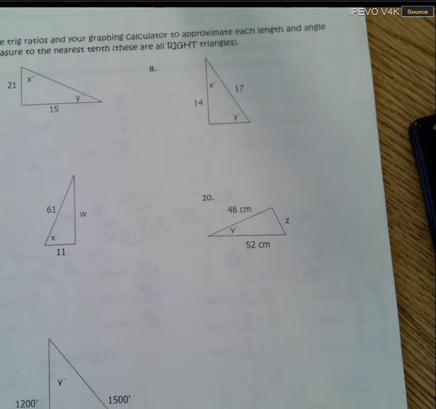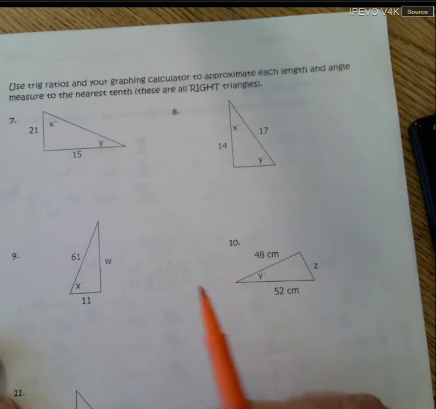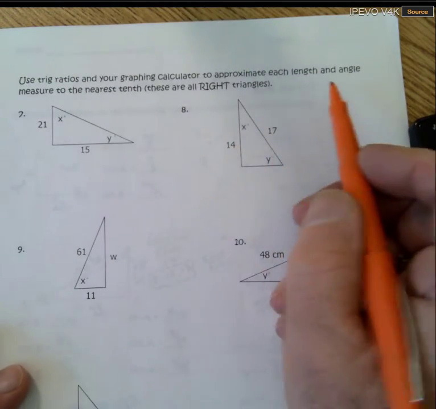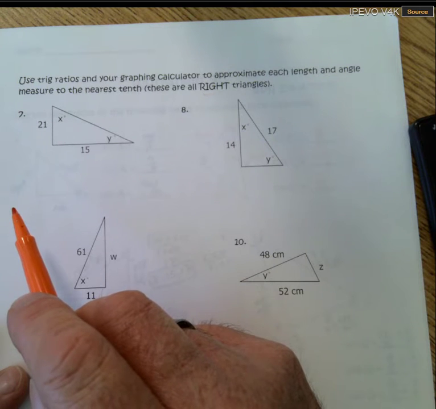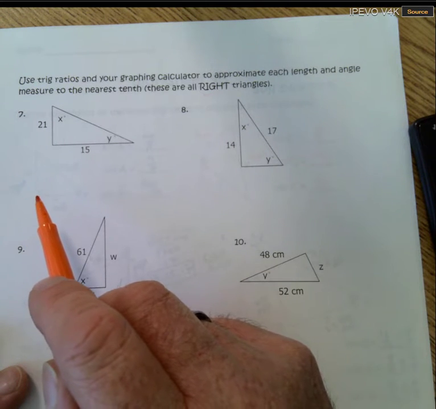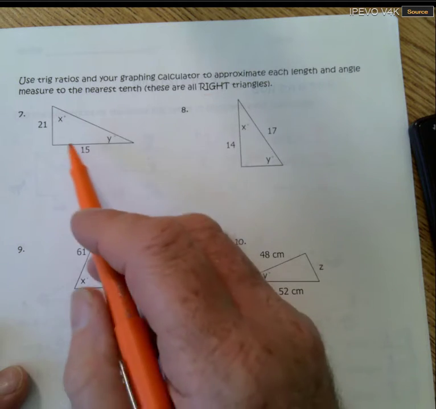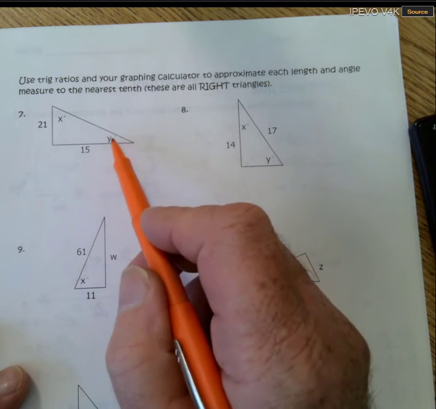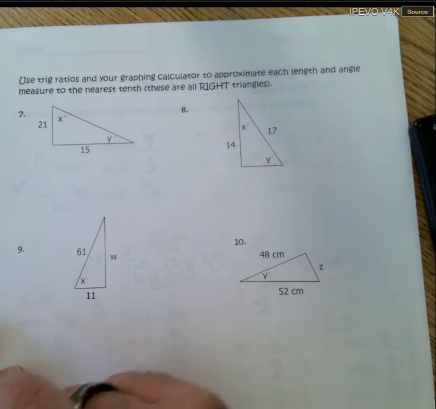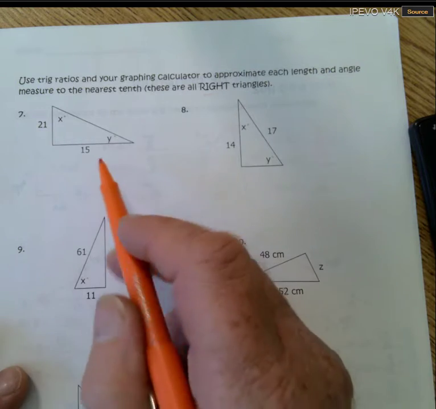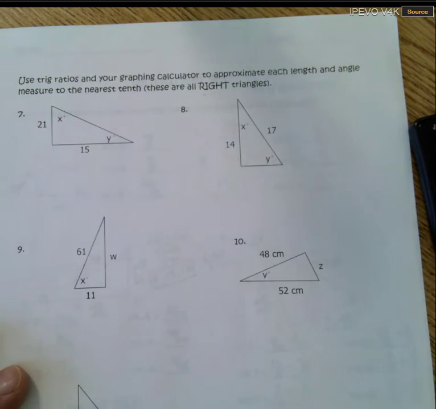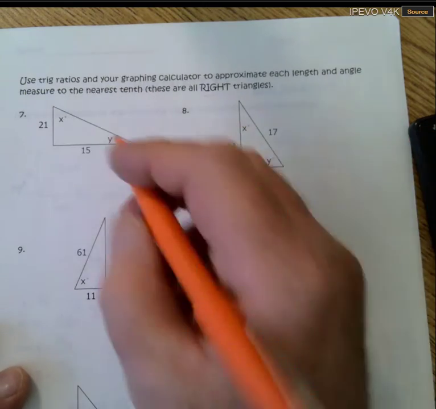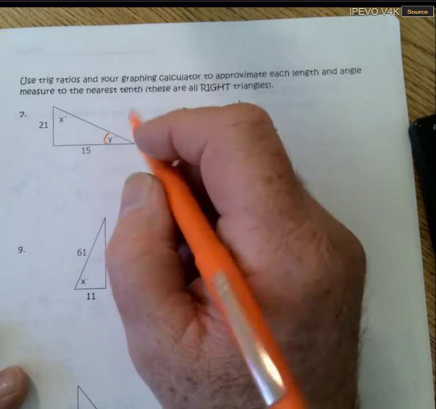Okay, here we have to find both angles. Since this is a right triangle, when we find one angle, we can do 90 minus that angle and find out what the other angle is, since these have to be complementary. So we don't really have to do two separate trig problems for this. Let's use, say, this one here, y.